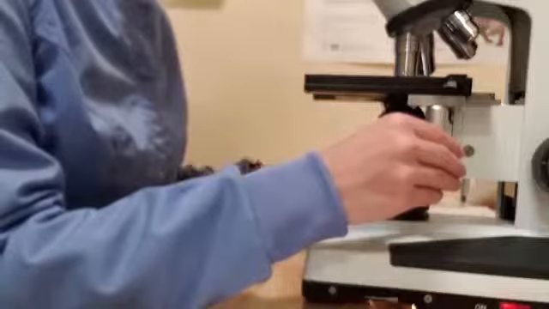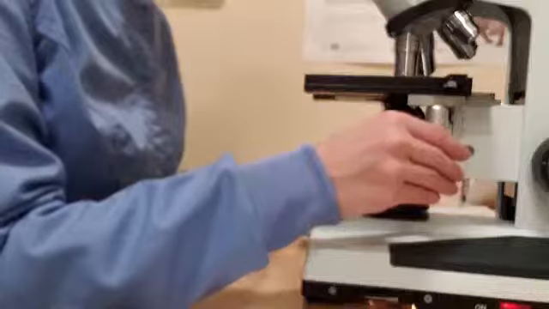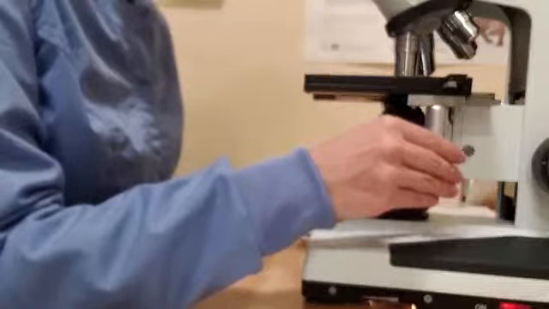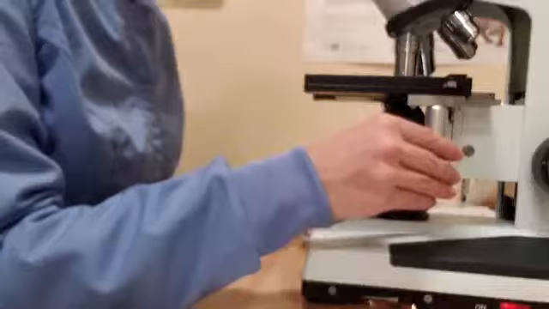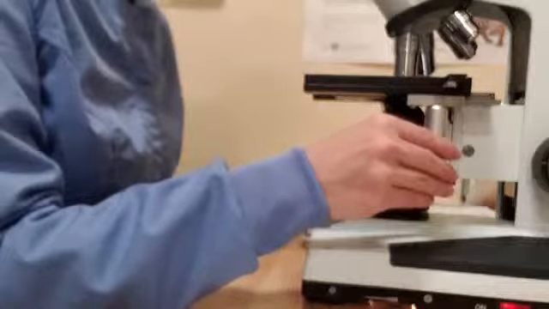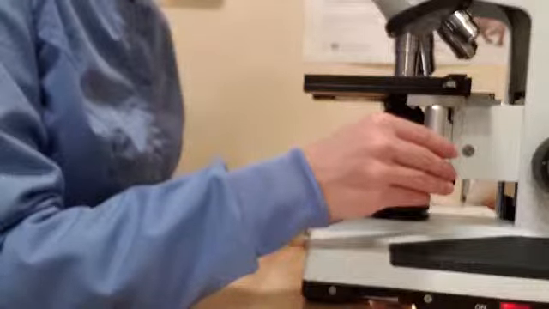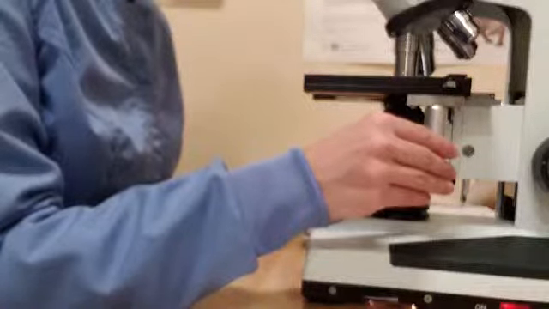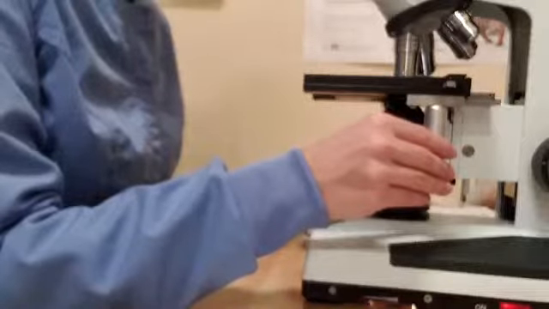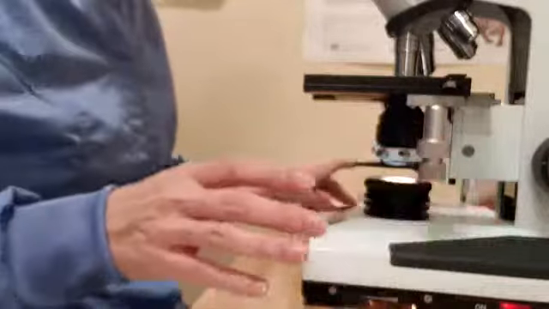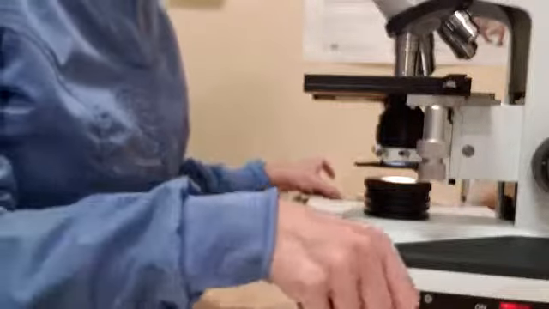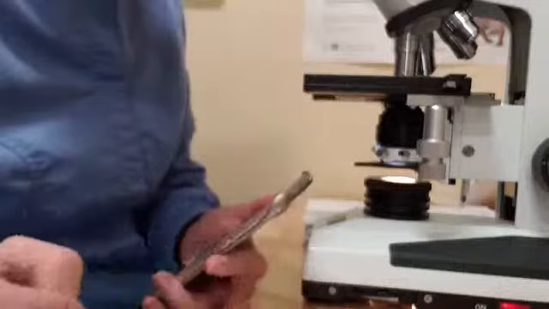Okay, so we've counted our platelets for 10 fields, so we will average that and do those calculations after. We're almost at 100 white blood cells. Okay, so once we have 100 white blood cells, we are going to write down how many of each kind we have, and then we will do our math for that.